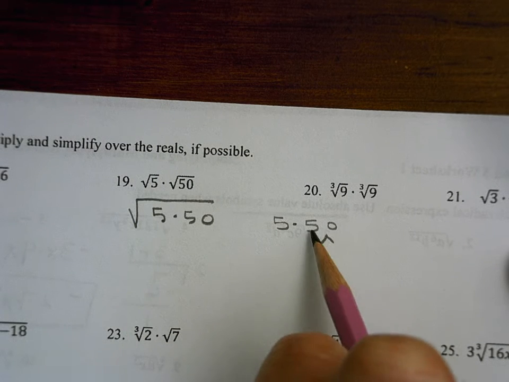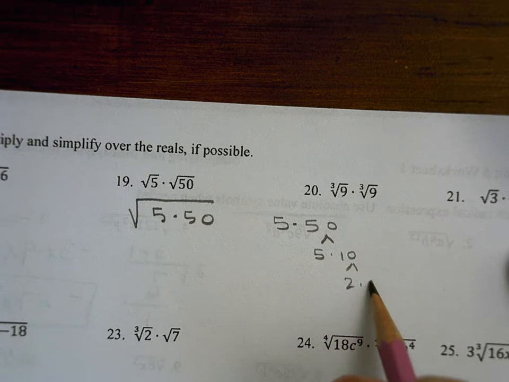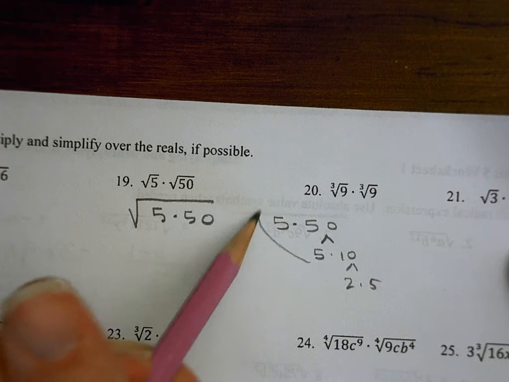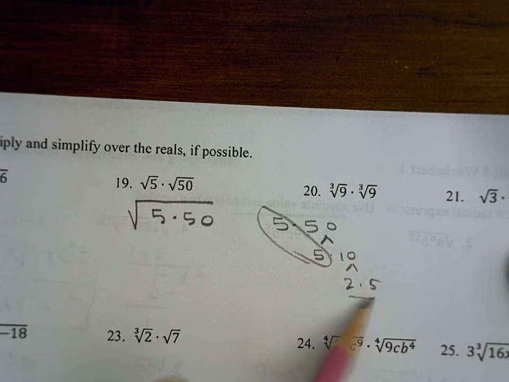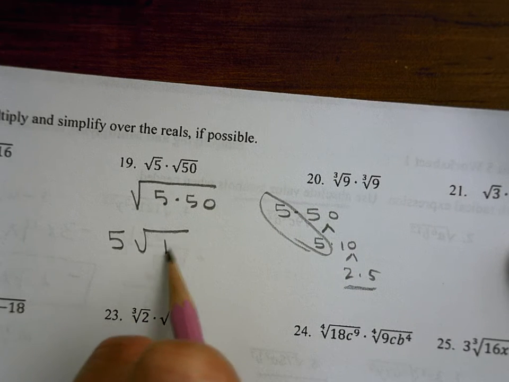So we're going to factor out the 50, so that's 5 times 10, and then 2 times 5. So I have a pair of 5s and then no pairs here. So the pair of 5s and then 2 times 5.